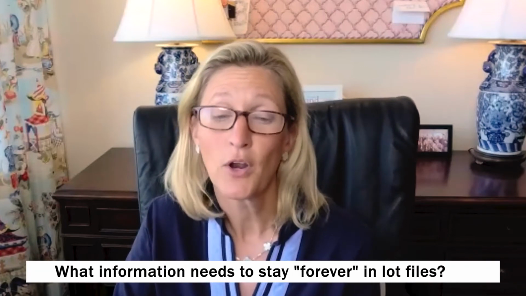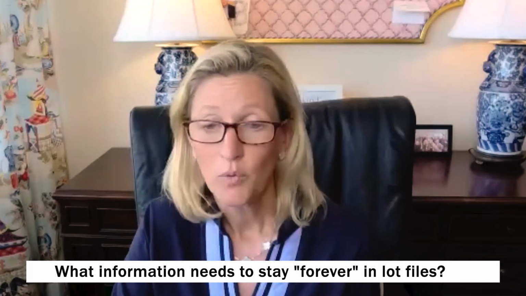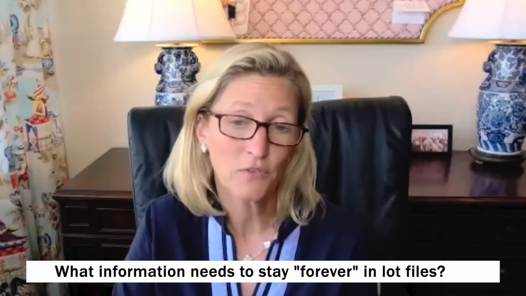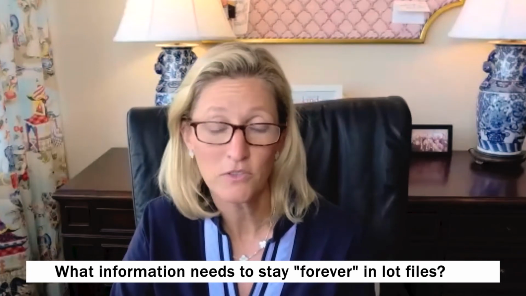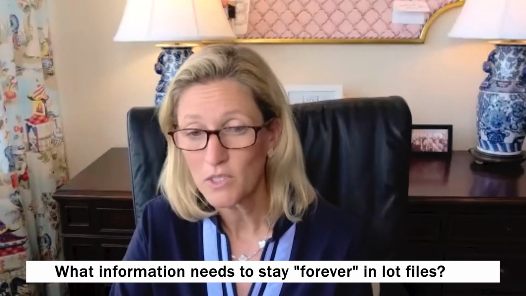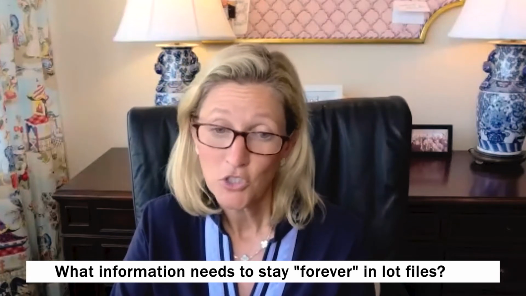Question 9, what information needs to stay forever in lot files? We are an age-restricted community and have years of personal IDs verifying age compliance and previous owner applications. What can we get rid of? What must we keep? Okay, we have a great cheat sheet on records retention.